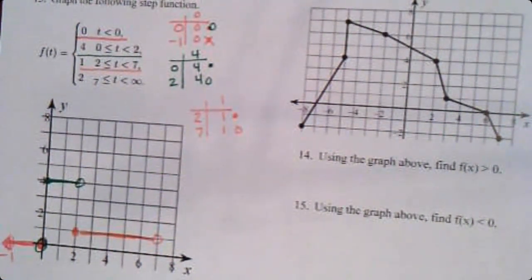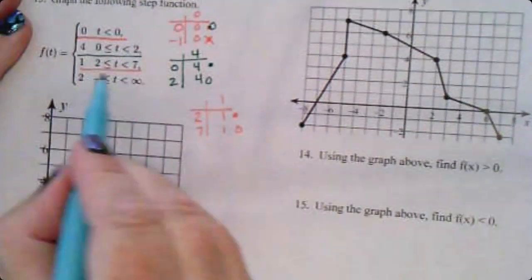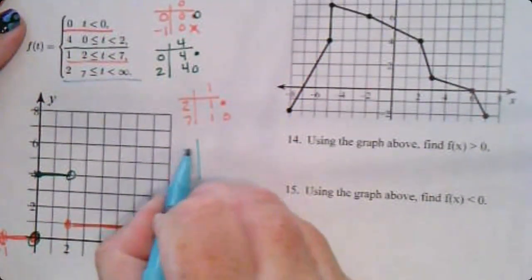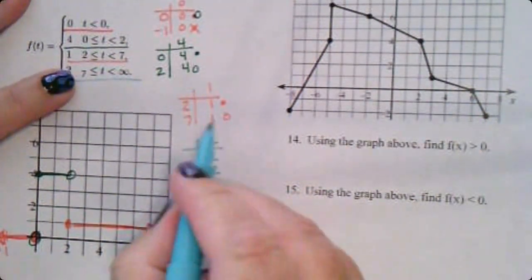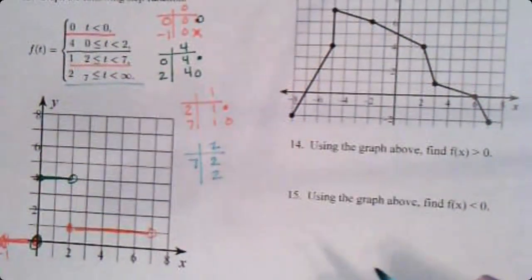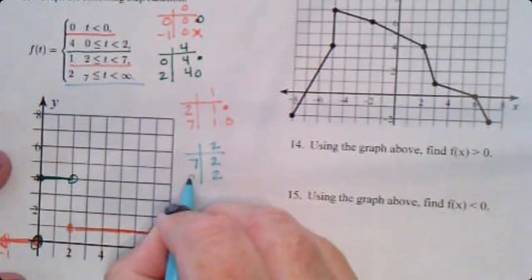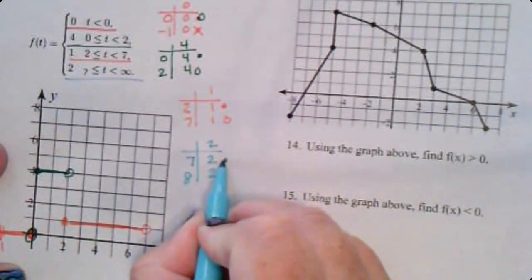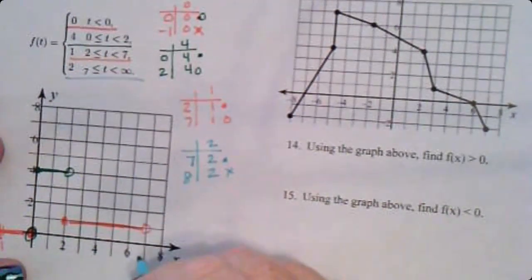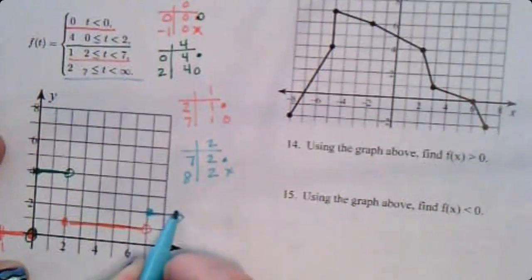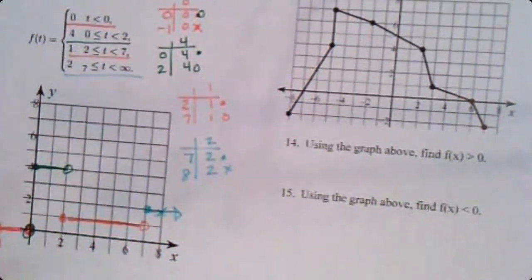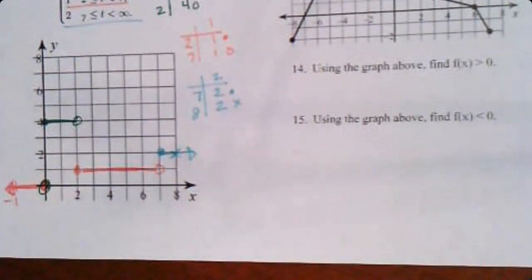And last but not least, it's a 2, so all my y's are 2's, and it's from 7 to infinity, so I just need a number bigger than 7. Let's go 8, so closed and an x. So (7, 2), and all the way out here, because there's my x. Okay, so there's what your graph looks like.